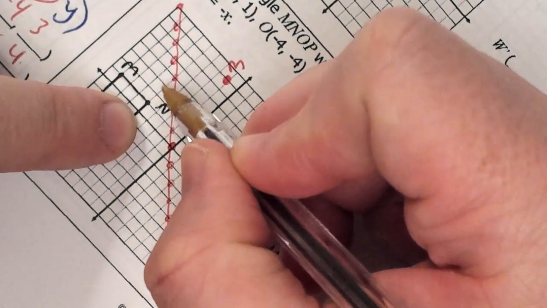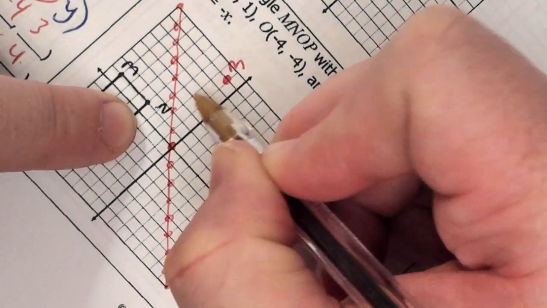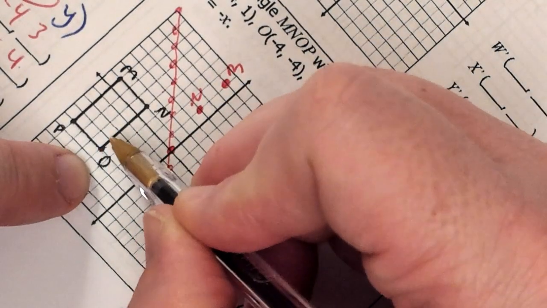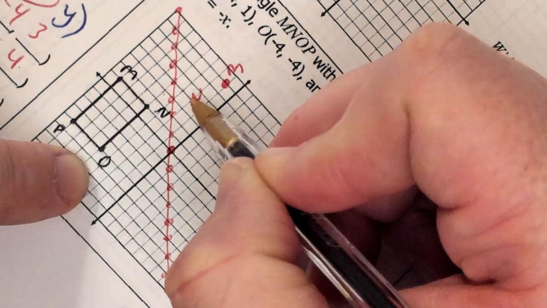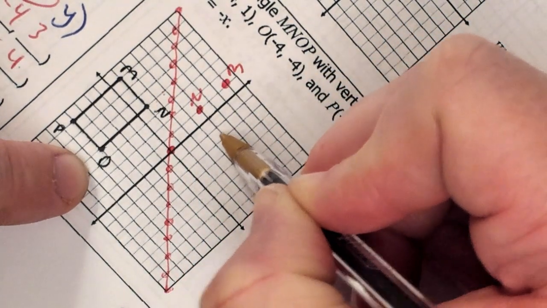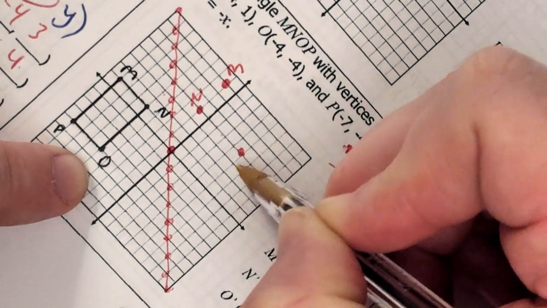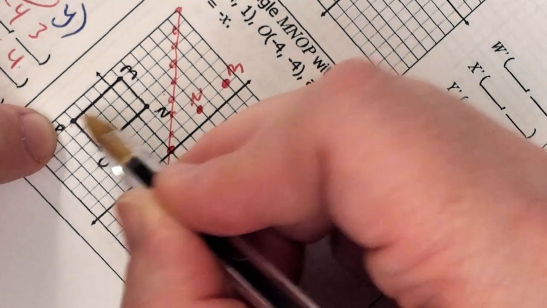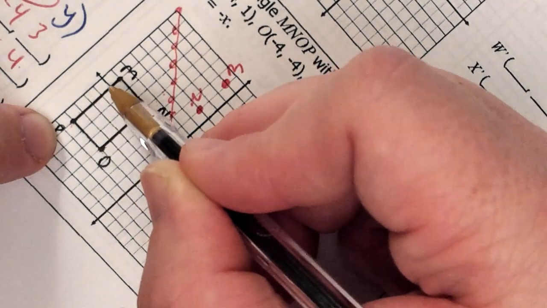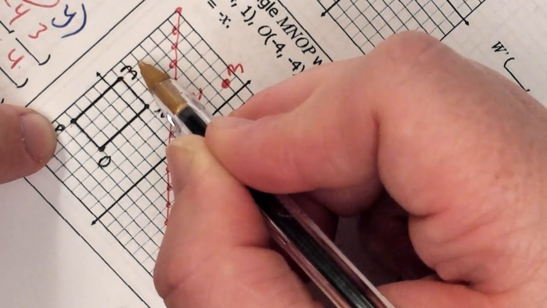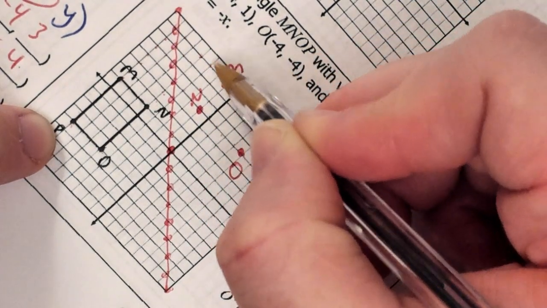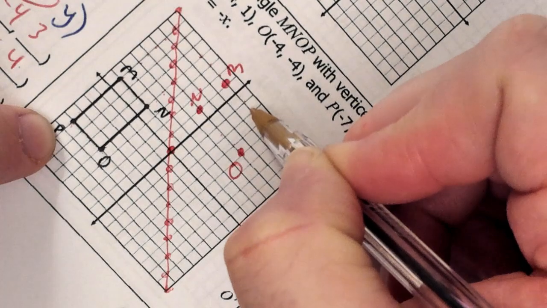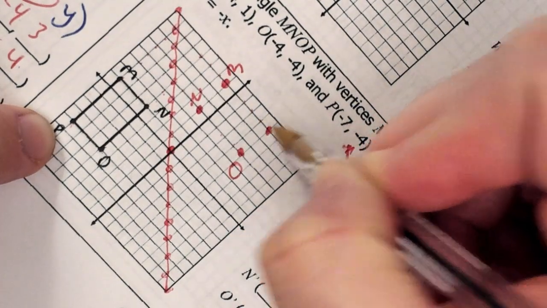N is 3 hops. I'm going to zoom in a little more. That is 1, 2, 3. Okay, letter O. 1, 2, 3, 4, 5, 6, 7, 8. It's my O and my P. That is 1, 2, 3, 4, 5, 6, 7, 8, 9, 10, 11. And that's letter P.